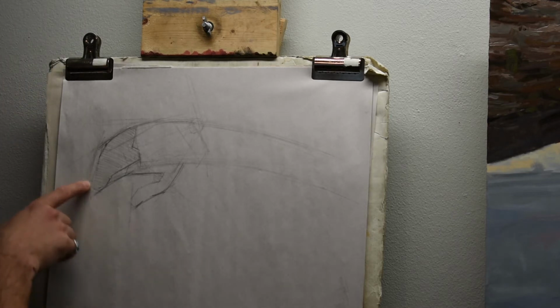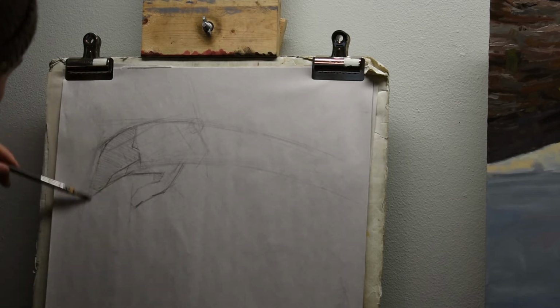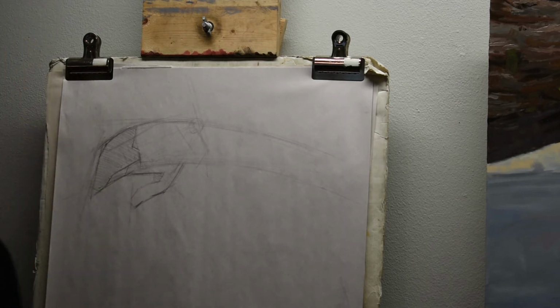Notice I haven't really mapped out any of the end of the fingers here, just a general sense of about where that's going to stop.